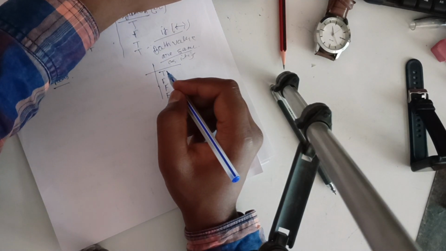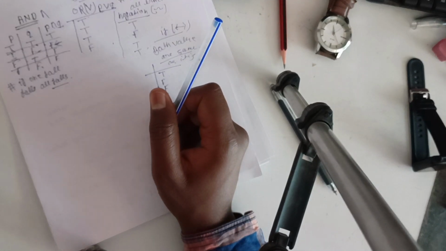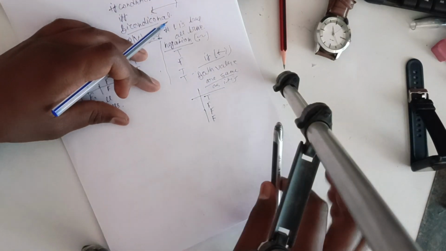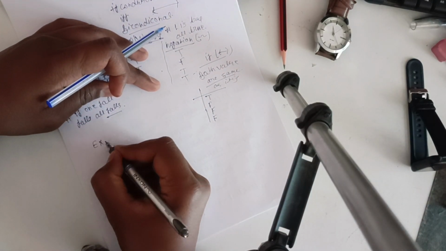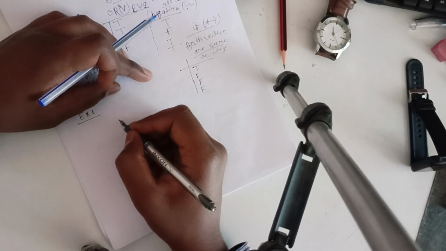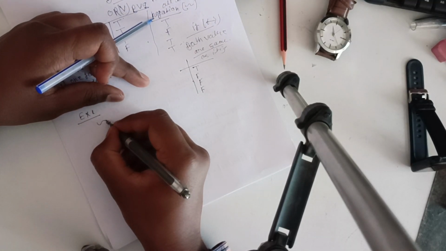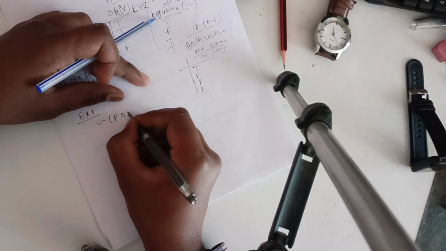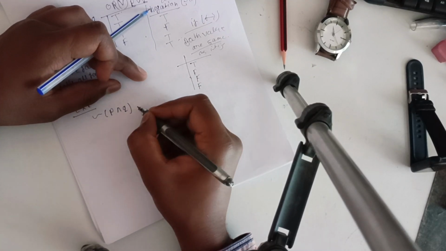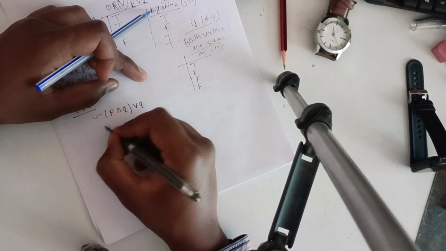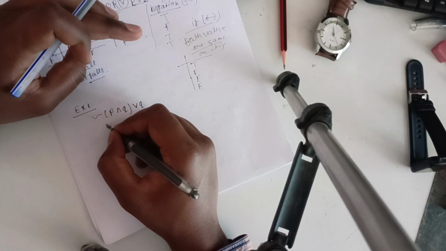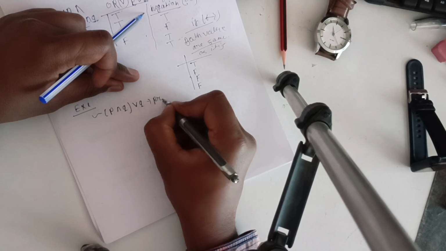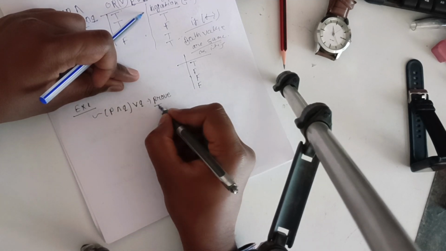Okay, and next, now let's practice some examples. So example number one is negation of P and Q, or Q. We have to prove that the following proposition is a tautology.